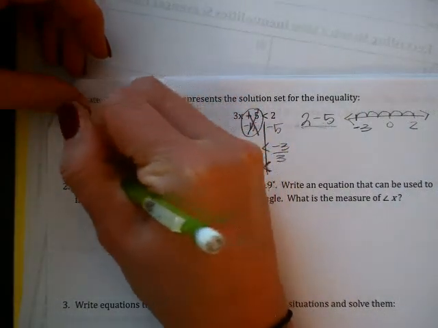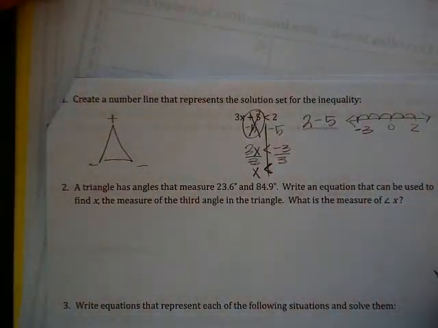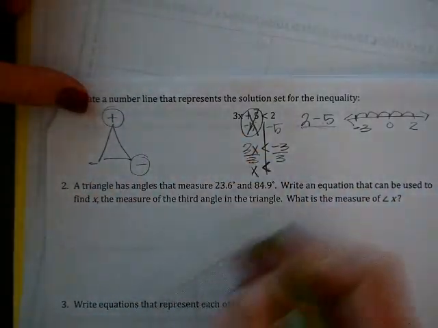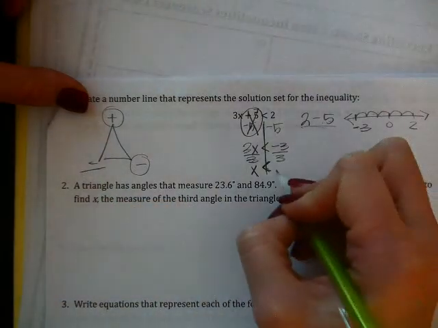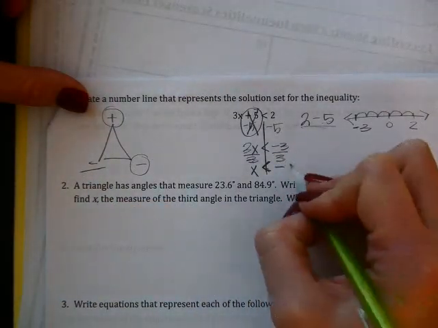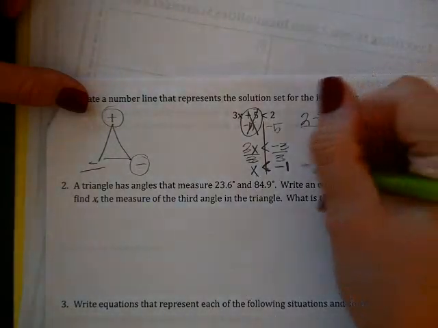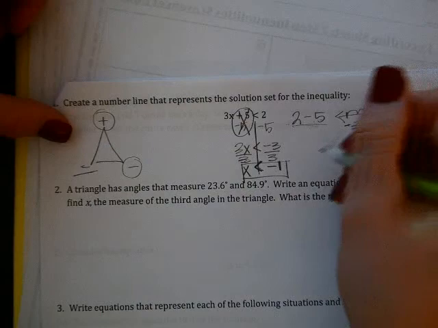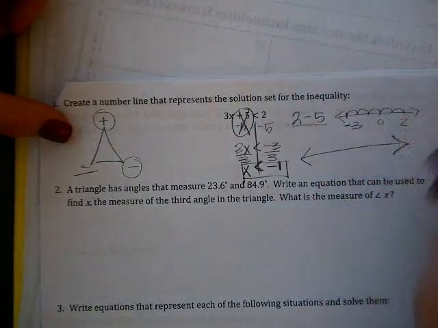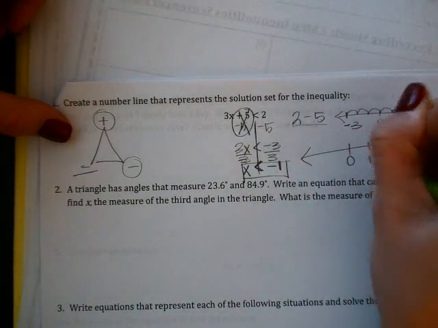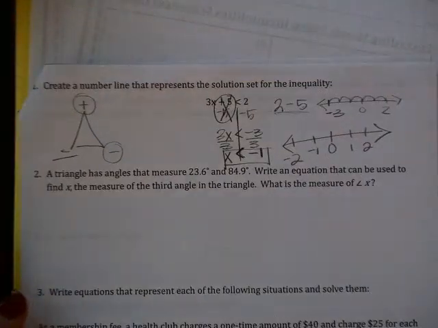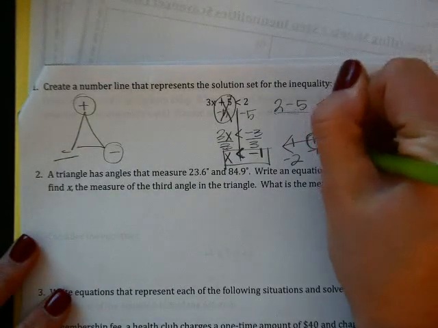Thinking of your triangle, this is a negative divided by a positive, so we're left with a negative number, and negative 3 divided by 3 is negative 1. Okay, so our answer is x is less than negative 1, and it says to create a number line. So I'm just going to draw myself a little number line. I'll put 0, 1, 2, negative 1, negative 2. Okay, since it's not or equal to, that's our open circle.